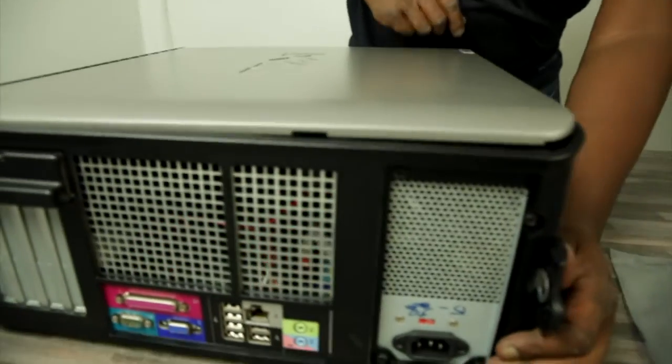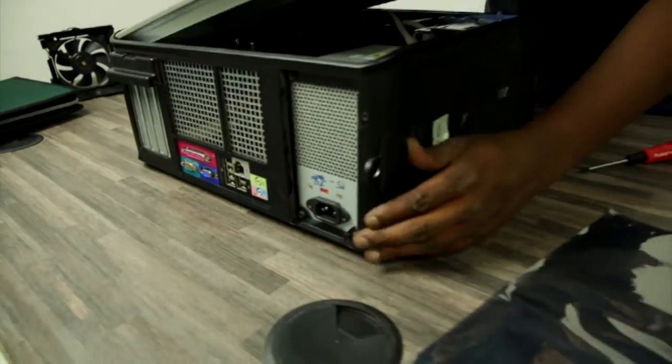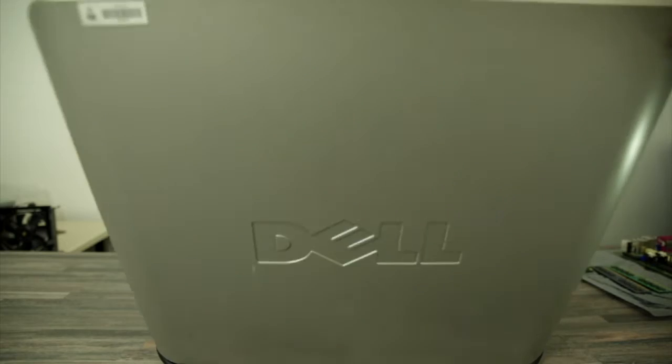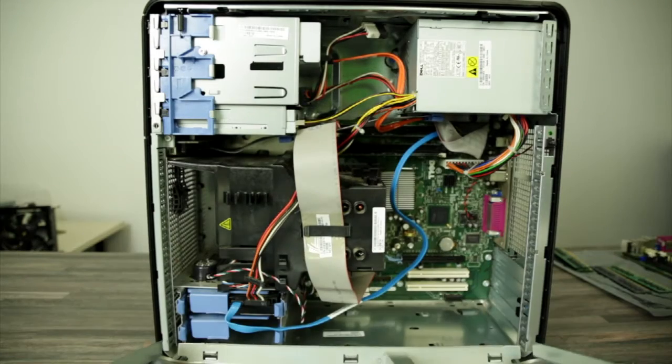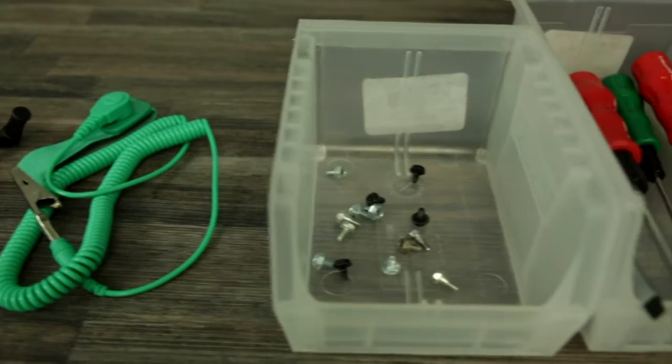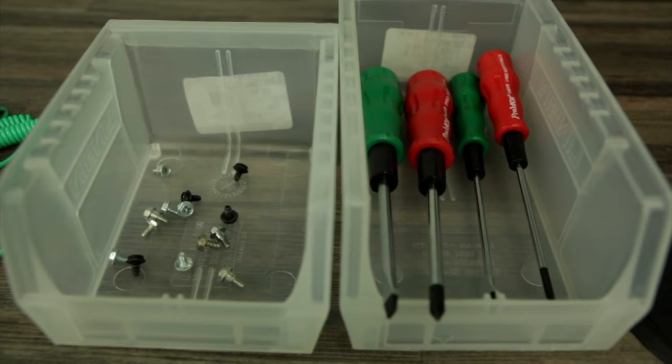Open your computer case. Lay your computer tower on its side so that you can access the motherboard when the side panel is removed. You may need a Phillips head screwdriver to remove the panel, or you may be able to unscrew it by hand.